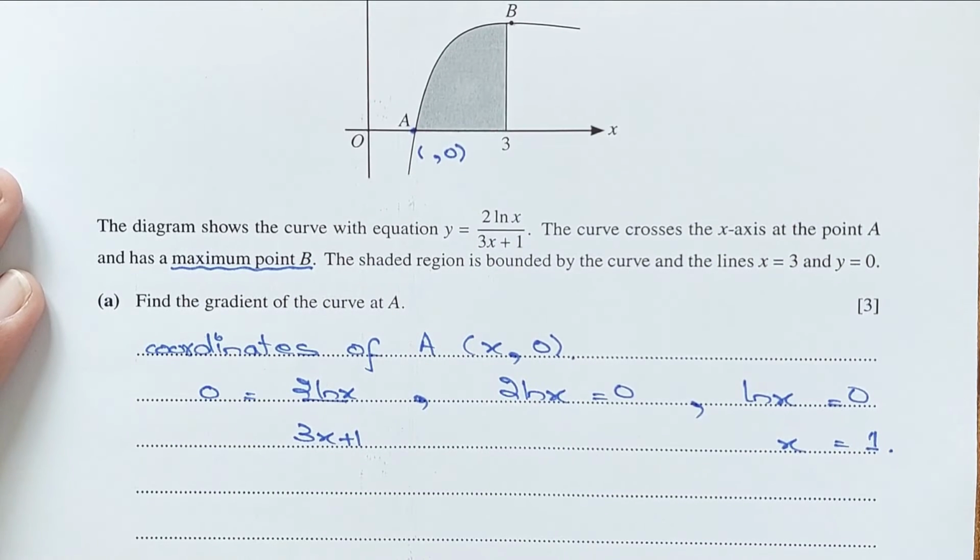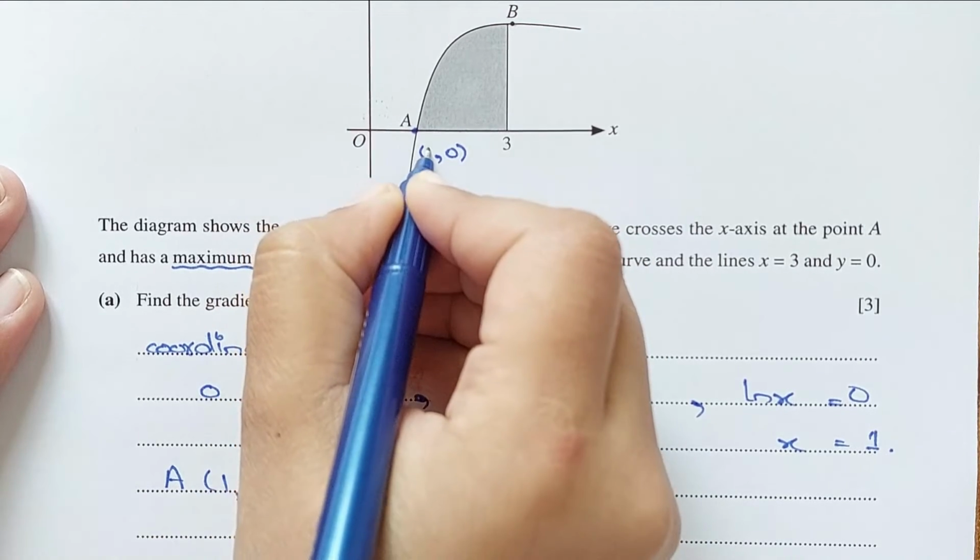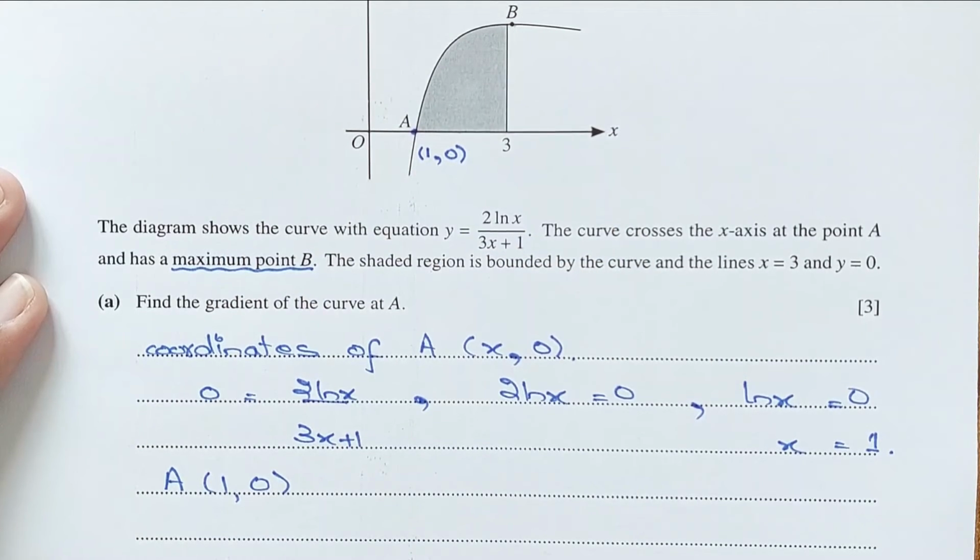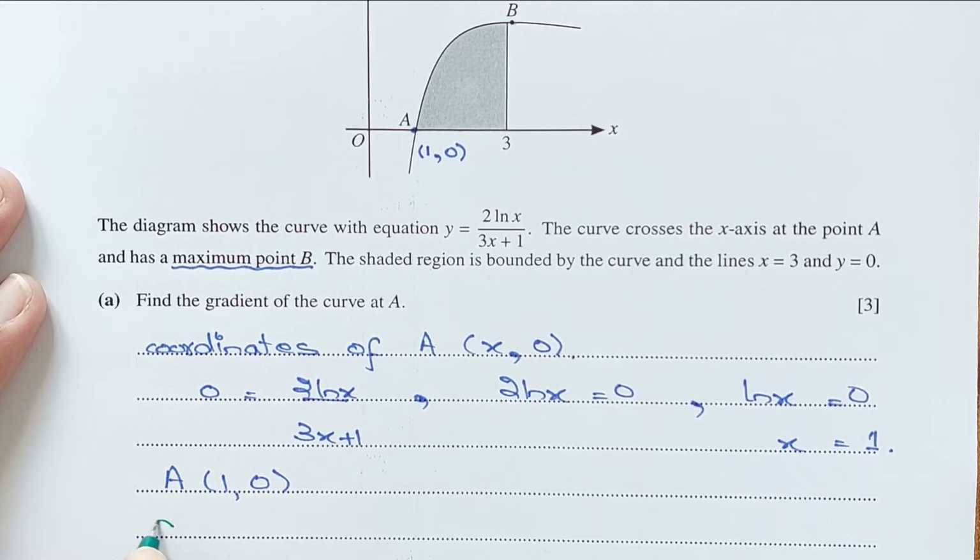So the x coordinate is 1 and the y coordinate is 0. A is (1, 0). Right. Now let me find the gradient of the curve. So the gradient of the curve is dy over dx.